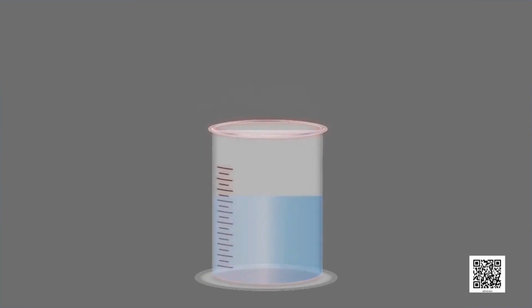If we test this solution for its acidic or basic nature with the help of litmus paper, we observe that red litmus paper turns blue. It shows the basic nature of this solution. It means metals react with water and form basic oxides.